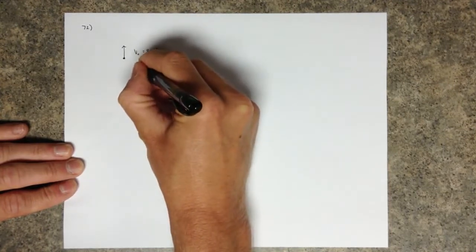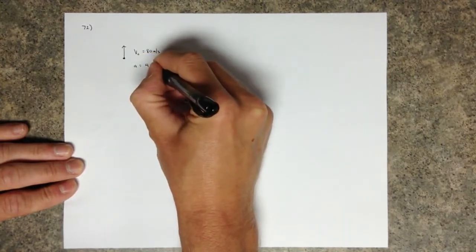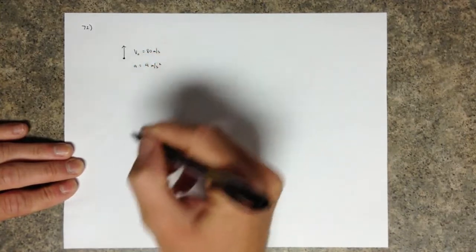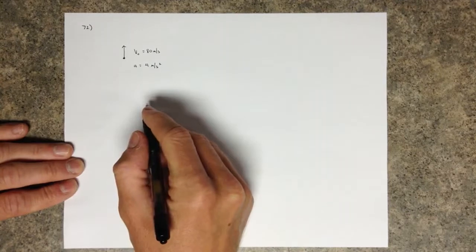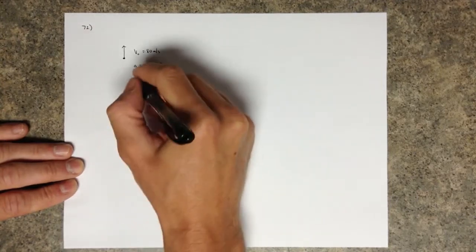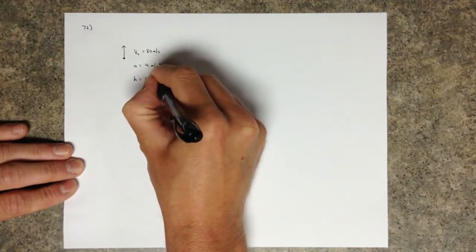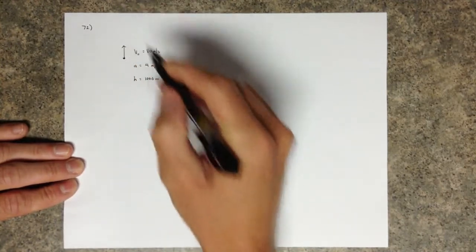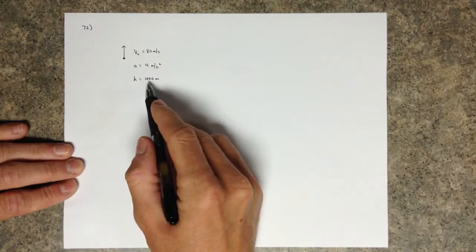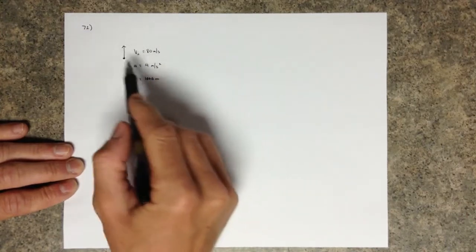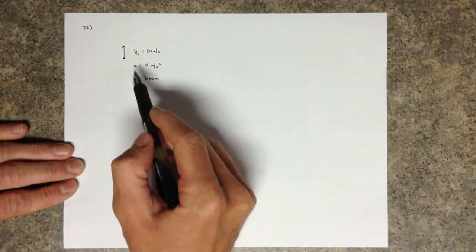It's accelerating at 4 meters per second squared, which again means that for every second it's going to be increasing its velocity by 4 meters per second. And you know it actually does that for a distance of 1,000 meters. So you don't know the time yet, but you know it does this phase 1 for 1,000 meters. So let's just talk about this. If you think about it, it's got a velocity, an acceleration, and a distance.